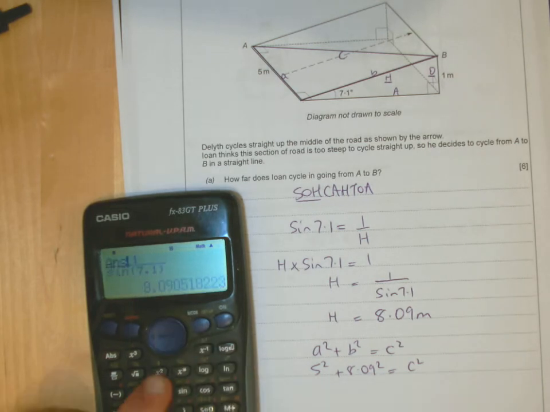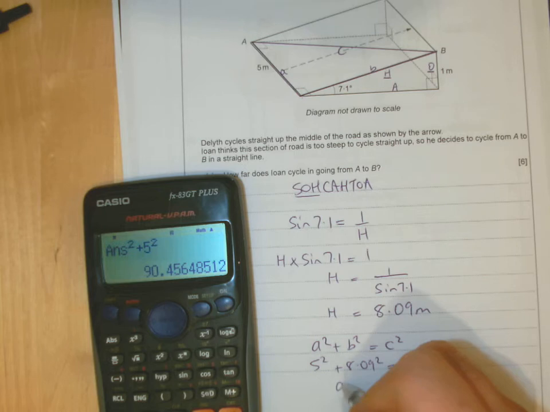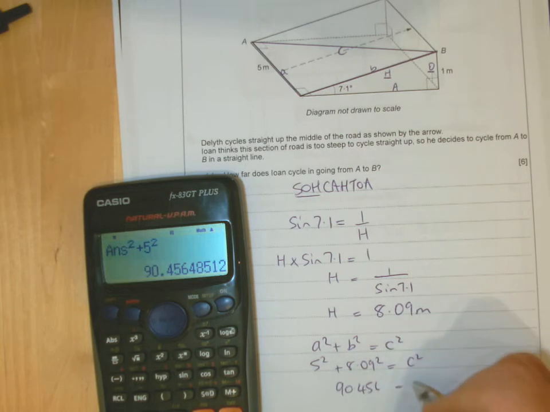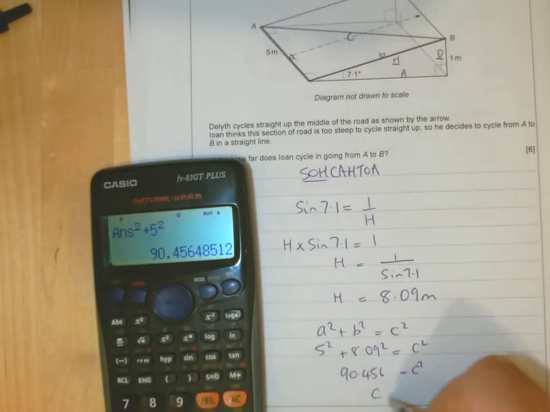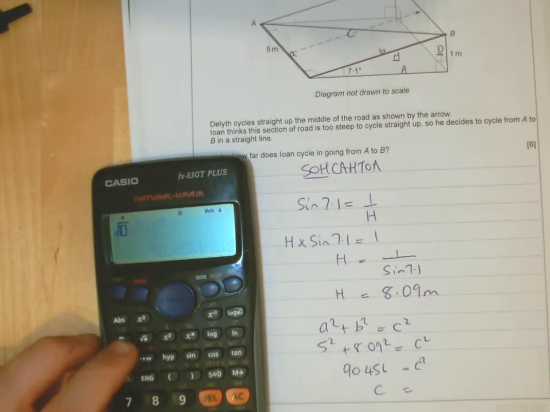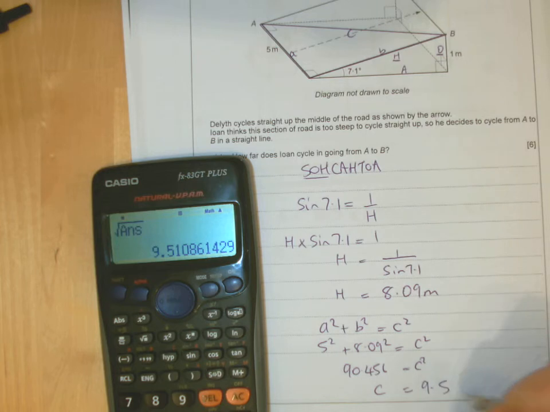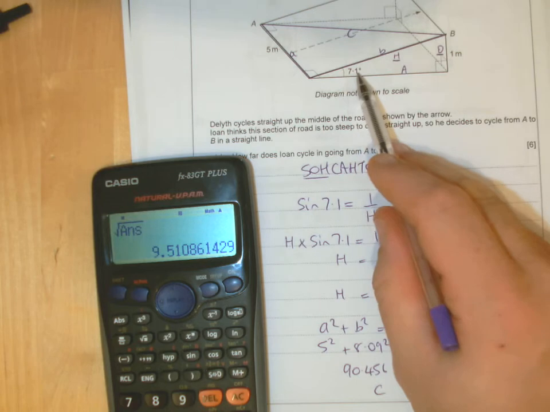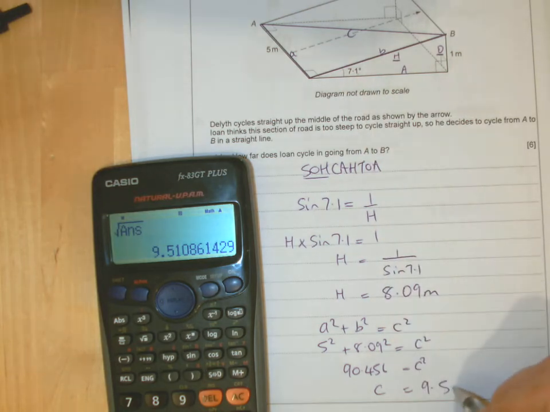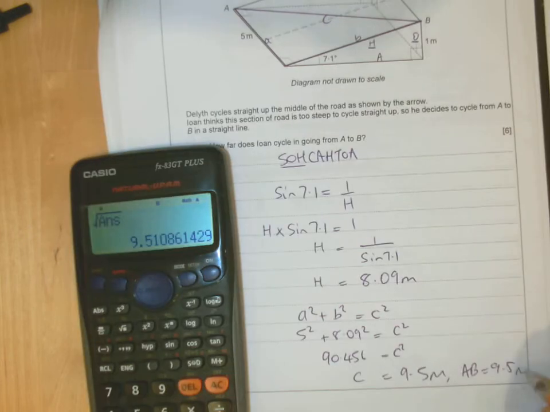So I can get my calculator, and use that answer. You press answer squared for the 8.09, plus 5 squared equals C squared, so 90.456, etc. is C squared, and then to get C you just square root the answer, and we get 9.51. So we go for 1 decimal place, I think, because they're given degrees here to 1 decimal place, so we'll go 9.5 meters. So that's what AB is. AB is equal to 9.5 meters.